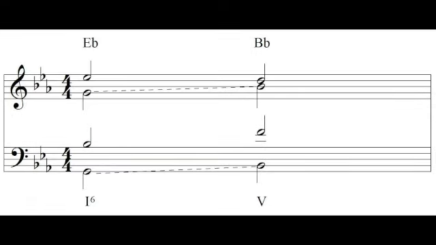Same chord progression. And what is the problem? Look at bass and alto. They're moving octave approached by parallel motion, and this should be prohibited.